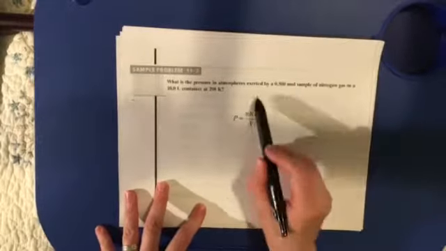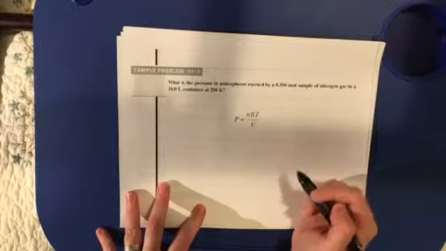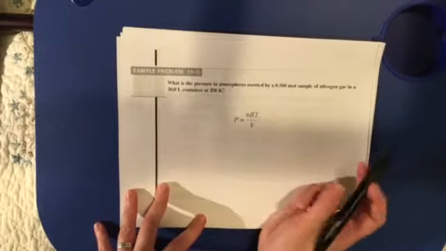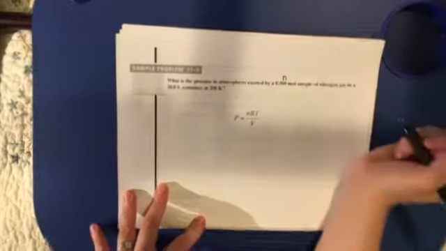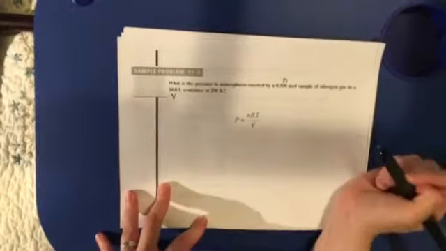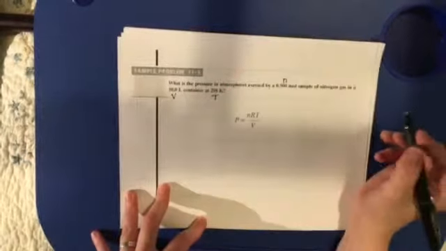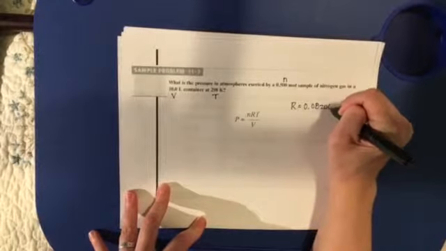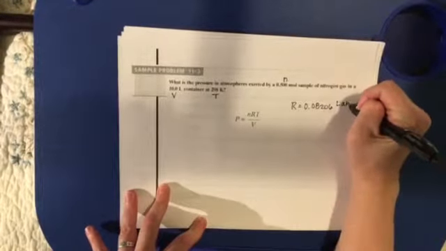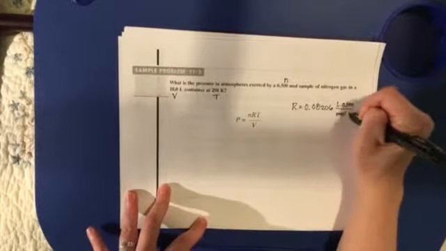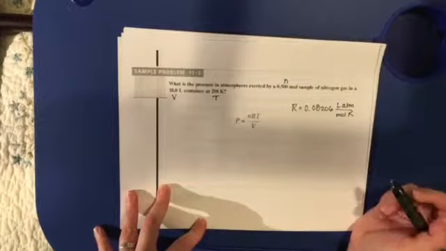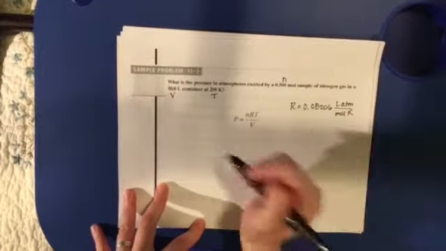So to use this, what is the pressure in atmospheres exerted by a 0.500 mole sample of nitrogen gas in a 10-liter container at 298 K? So here is our n, here is our V, here is our T. Our R is 0.08206 liter atmosphere over mole K. And so this is going to be our equation coming from the ideal gas law, just dividing by volume.